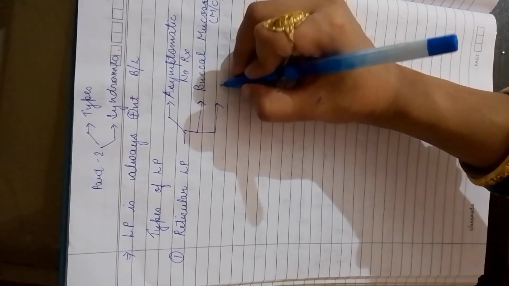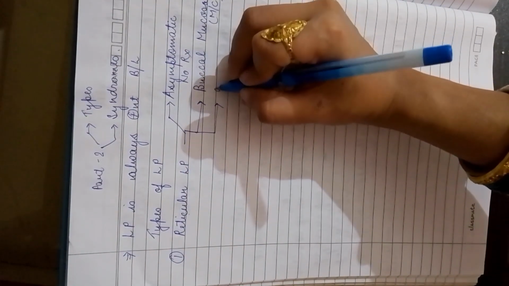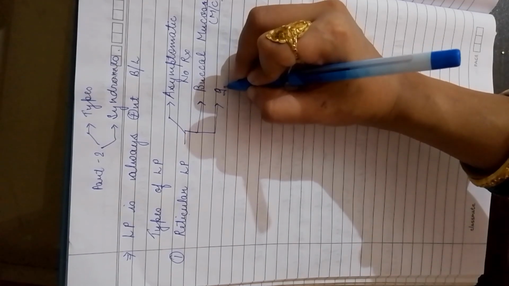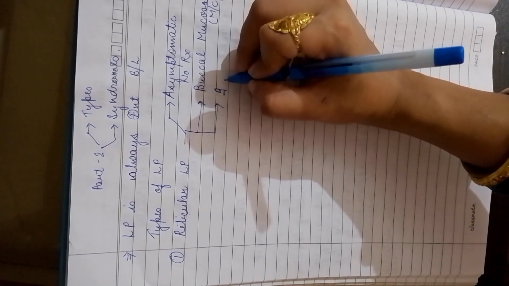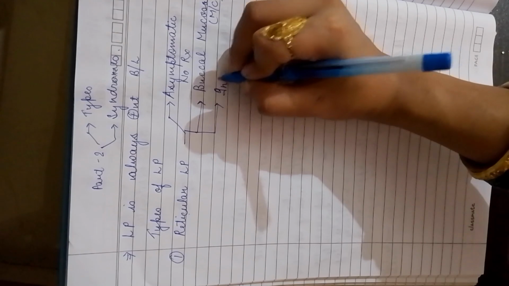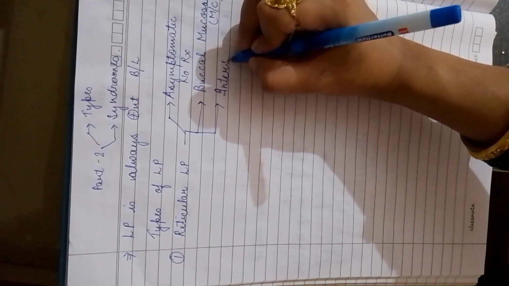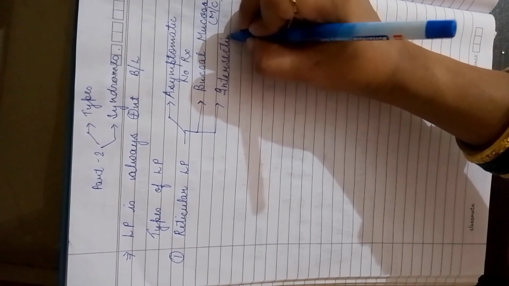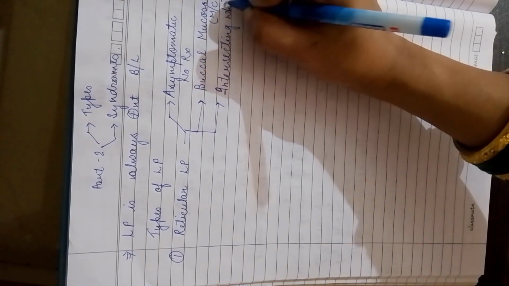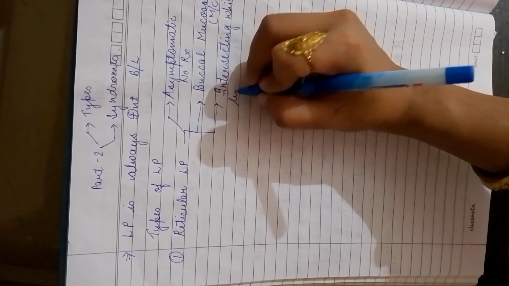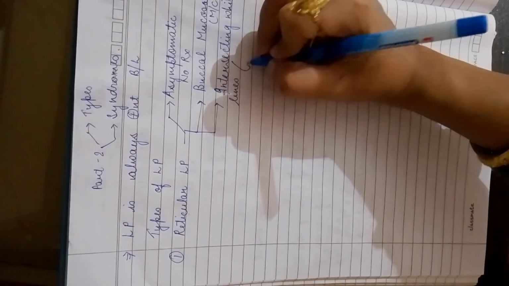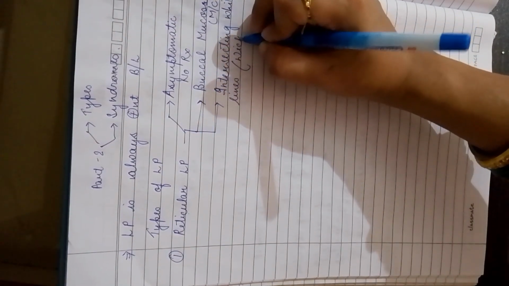The most characteristic feature of this reticular type of lichen planus is that it contains intersecting white lines, more correctly named as Wickham's striae.